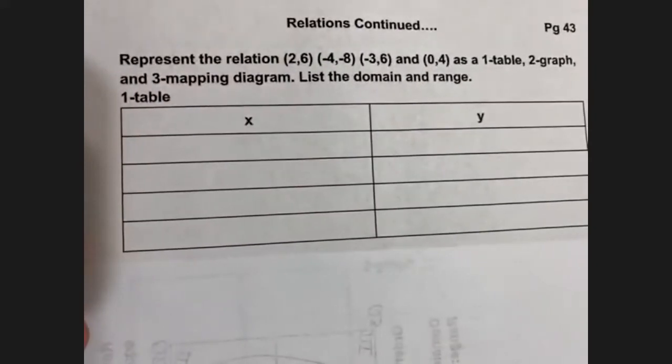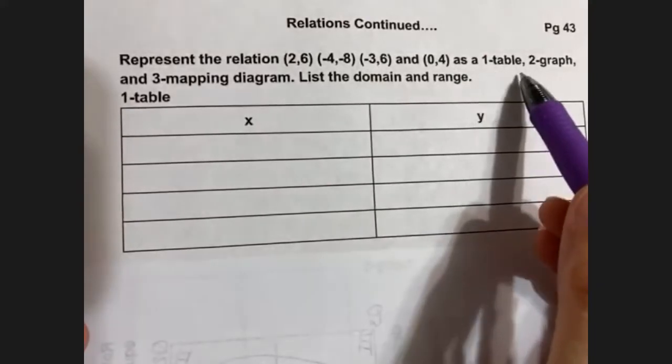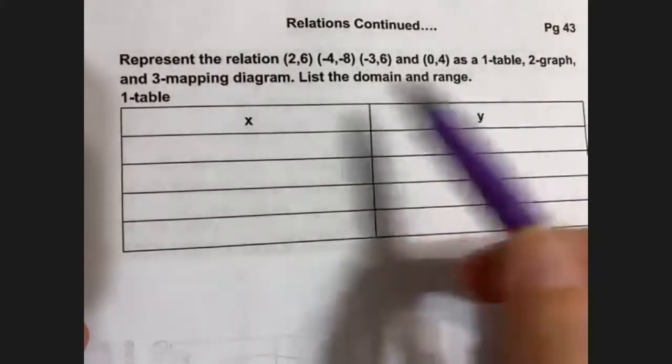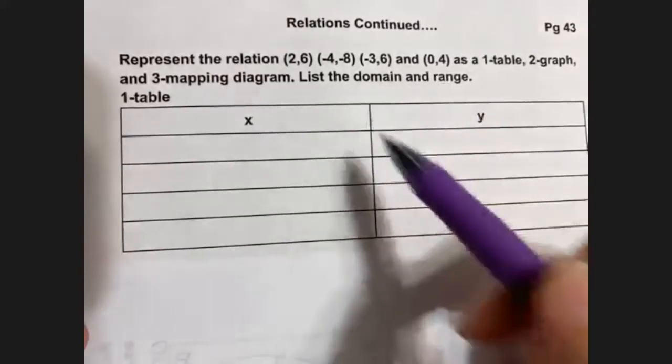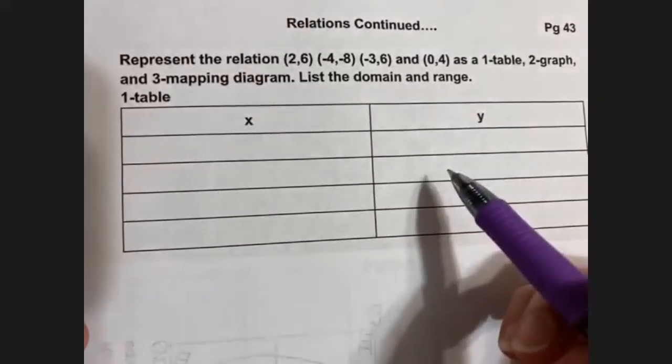We're going to look at these 4 points. We're going to put them in a table format. We're going to put them in a graph format. We're going to put them in a mapping diagram. Those are just the different ways to show it. And we're going to list the domain and range.